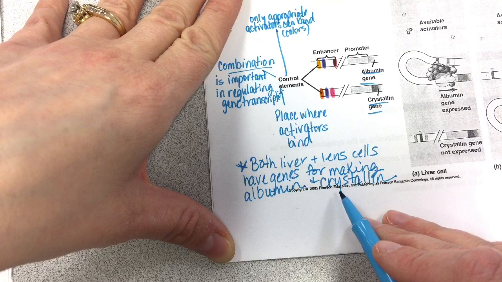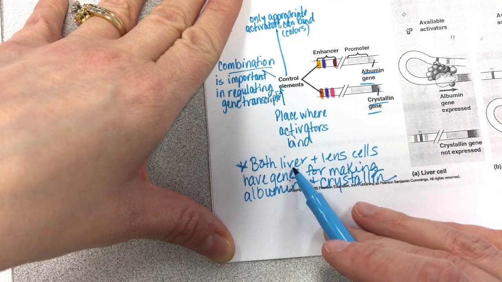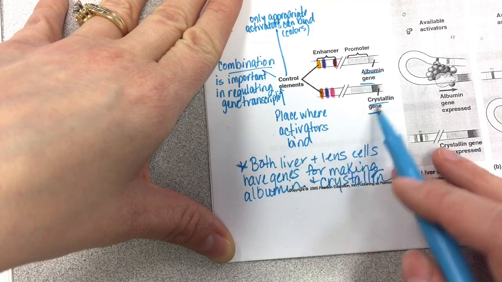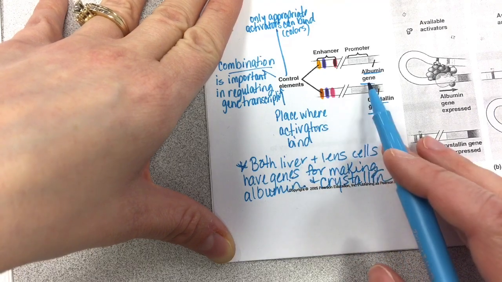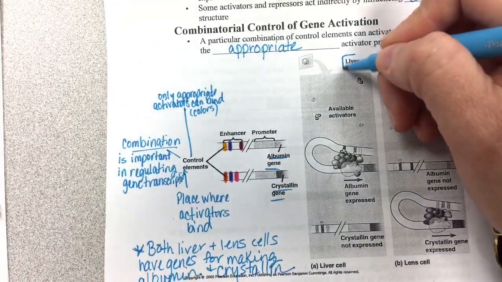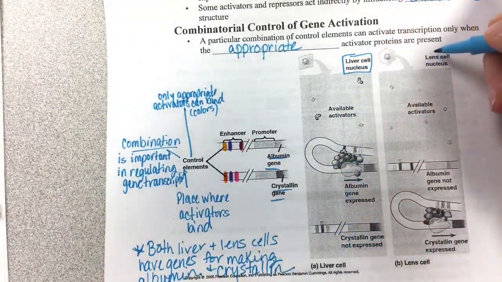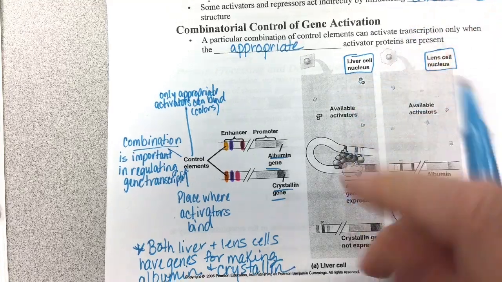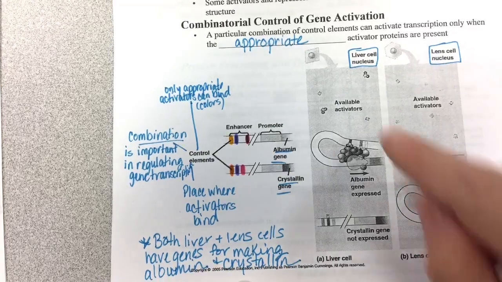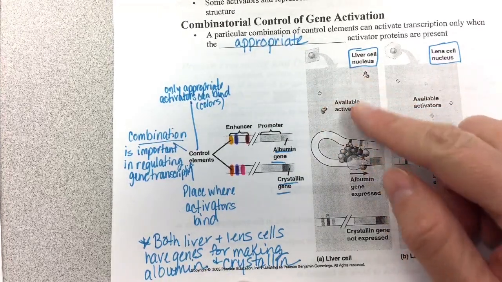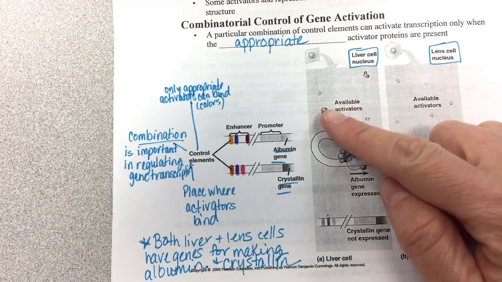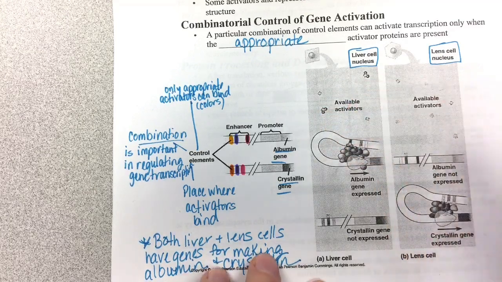So how is it that the albumin gene is turned on in the liver and the crystalline gene is turned off? And the lens cell turns on the crystalline gene, but has the albumin gene turned off. Here's your liver cell nucleus and your lens cell. Let's look at what's available here. Notice floating around here you have different, these guys are activators.